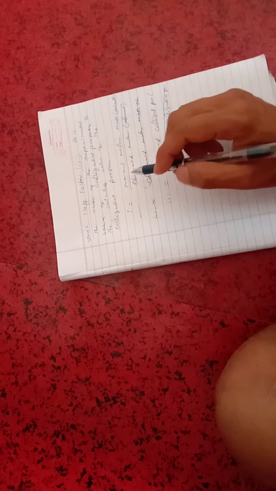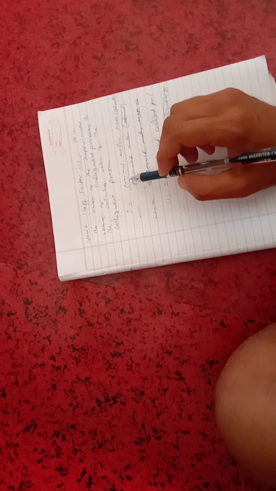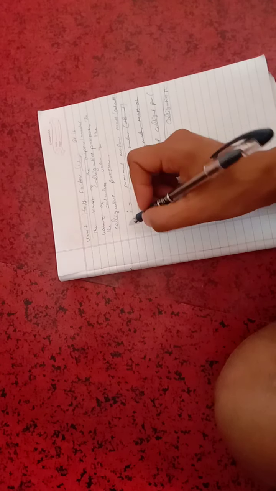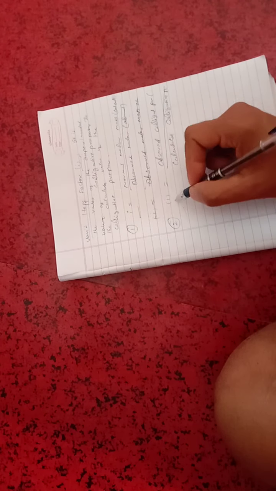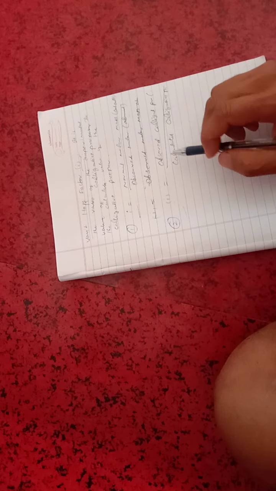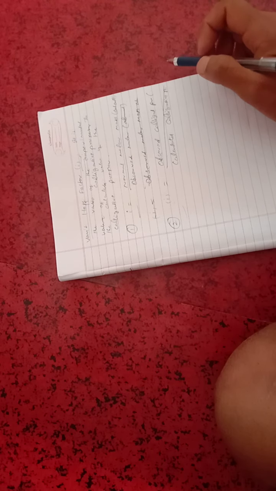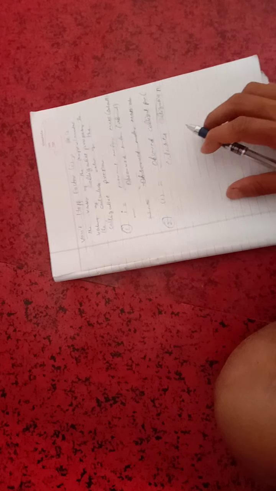Why is this inverted? From these two expressions you can see that in one case it is the normal molar mass divided by the observed molar mass, which is abnormal. In the second case the expression is inverted: observed colligative property divided by calculated colligative property.